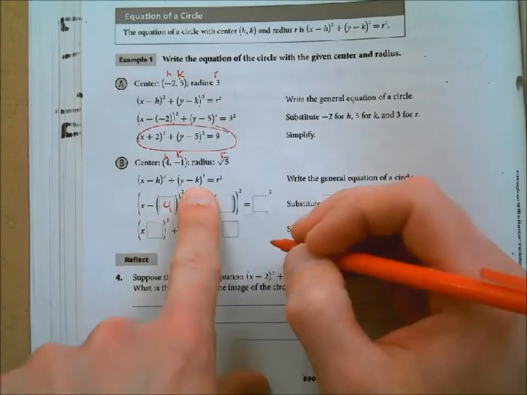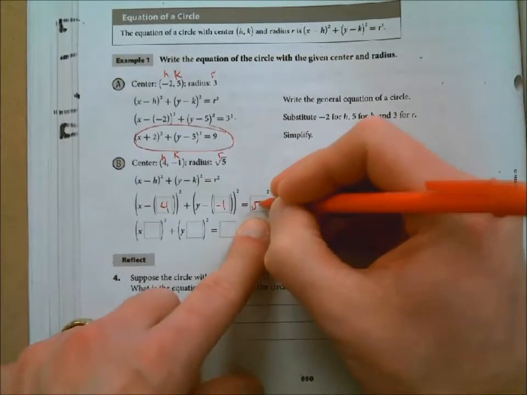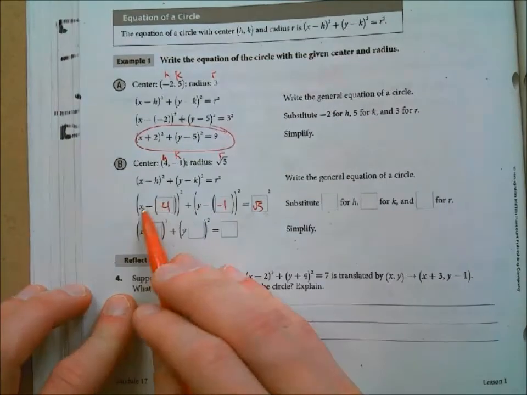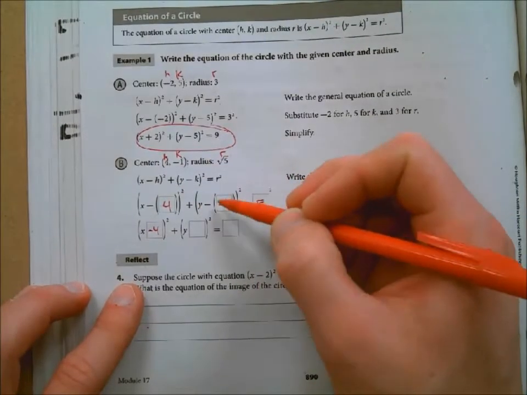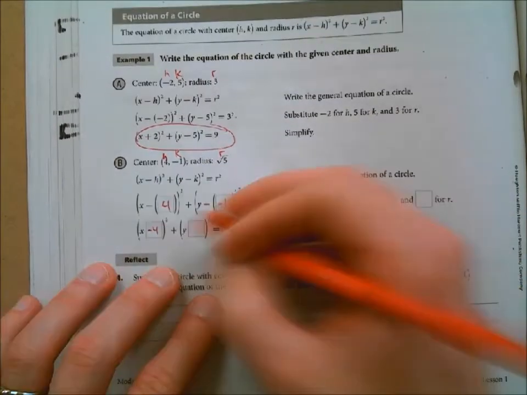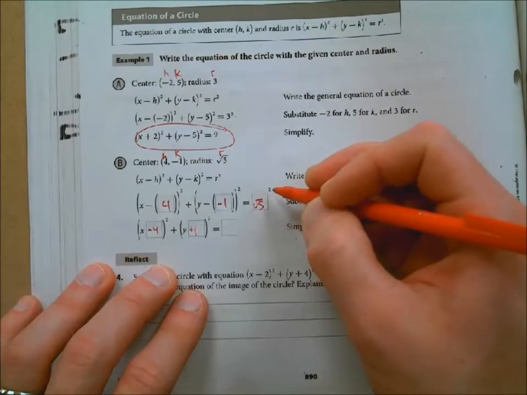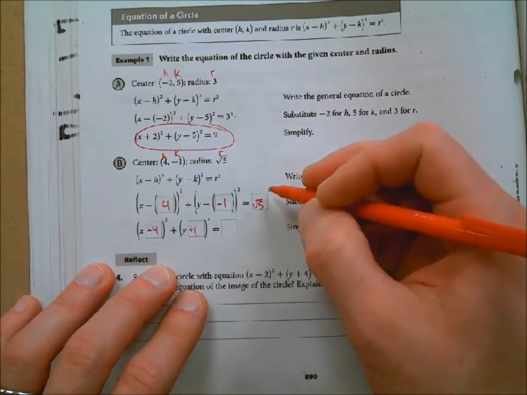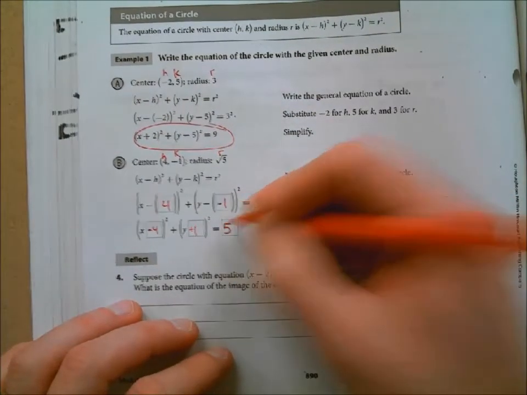Okay, replacing the k is a -1, and replacing the r is the square root of 5. Okay, so x minus 4 becomes just x minus 4. Y minus -1 becomes what? Y plus 1. And then square root of 5 squared is what? Just 5. It just cancels out, right? A square cancels out a square root. And so there it is.